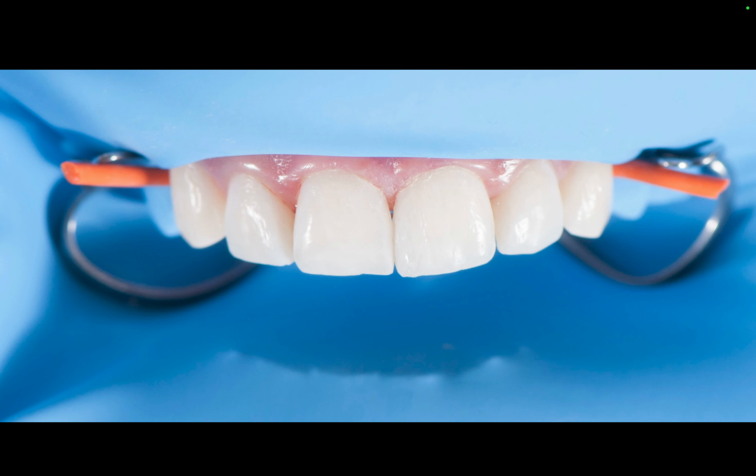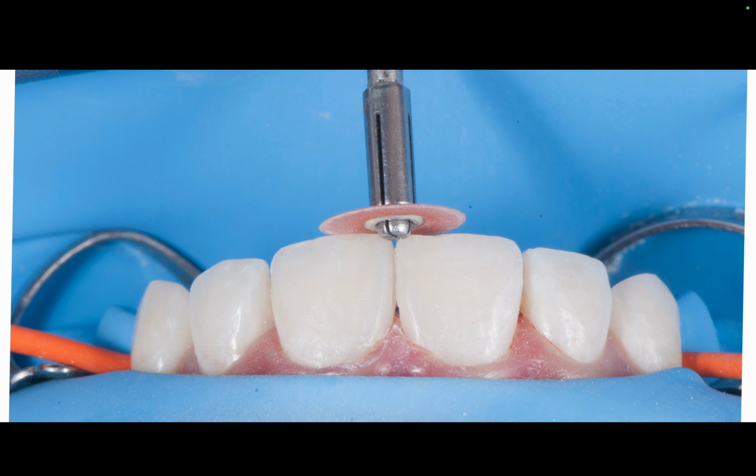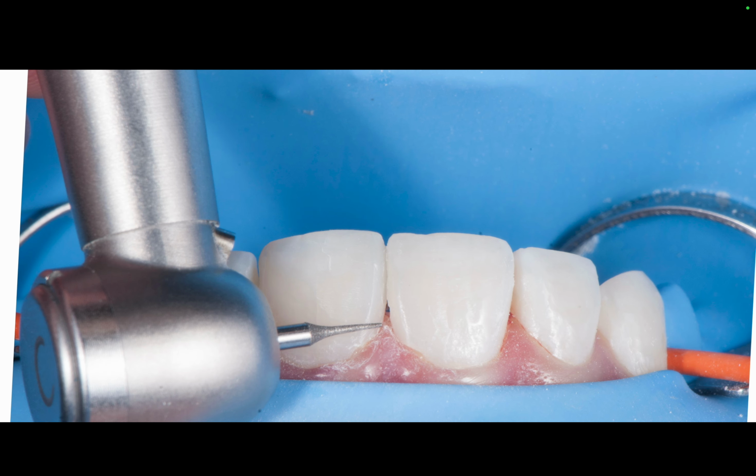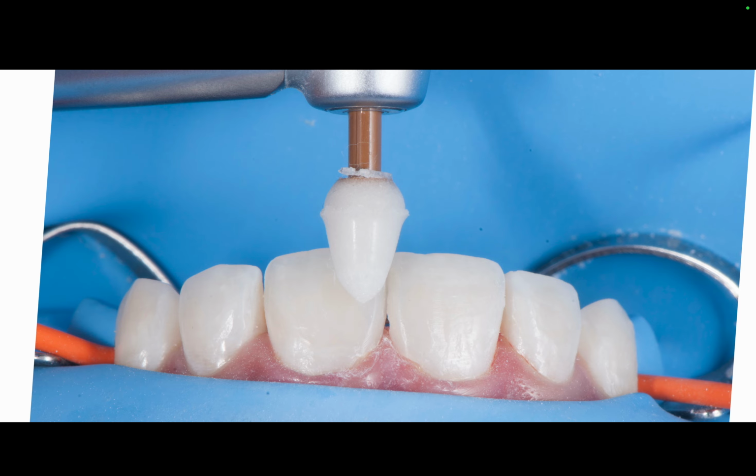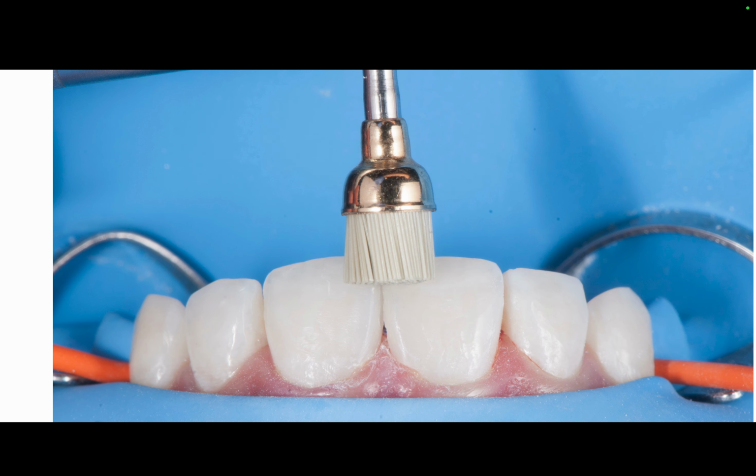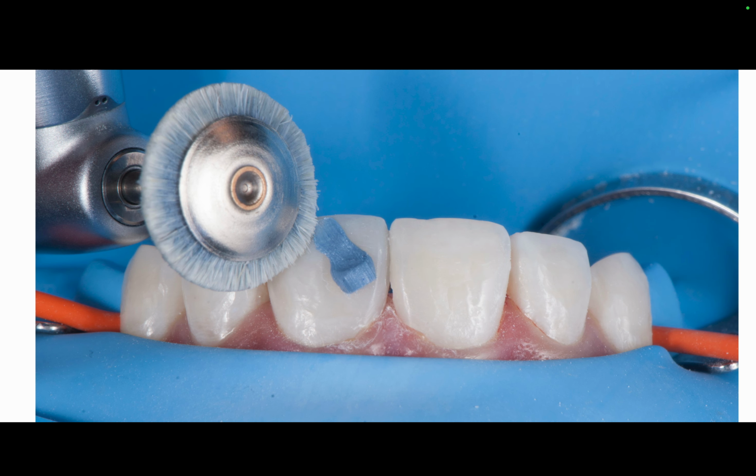You can see we closed it all, just keeping this small space, because the gingiva will go down in the future, and we use our polishing protocol. We use this burr with the rubber dam. And here we use this type of polishing burr in order to give the beautiful texture of the composite.